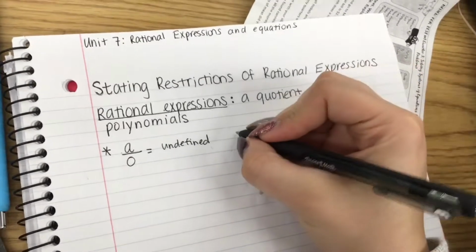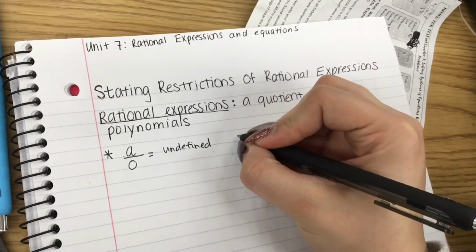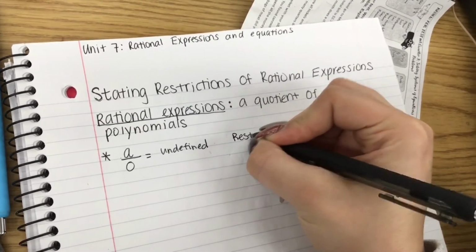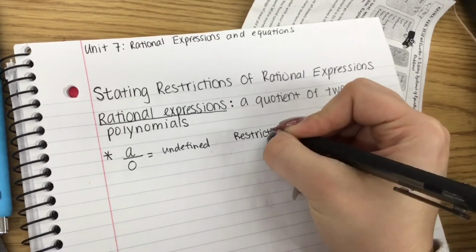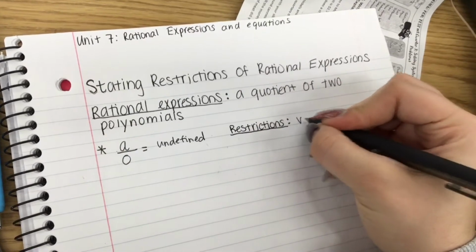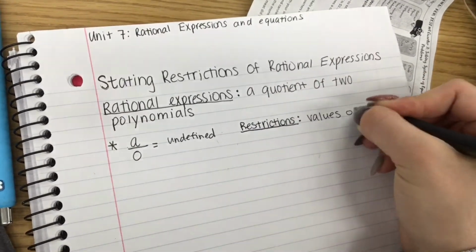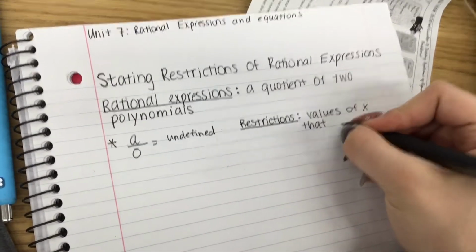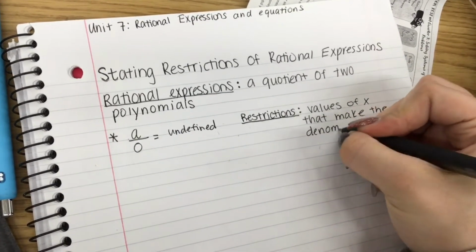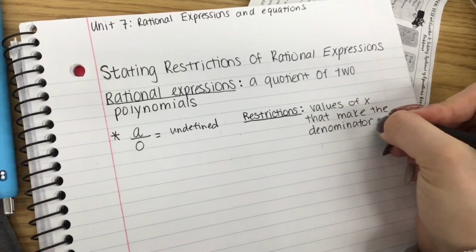So remember that when we have any number divided by 0, our fraction is undefined, which is no bueno, not good. So to state restrictions of rational expressions, you need to set the denominator equal to 0 so you can find the values of x that make that denominator 0. Basically, you're finding values of x that are not allowed to be part of your answer.